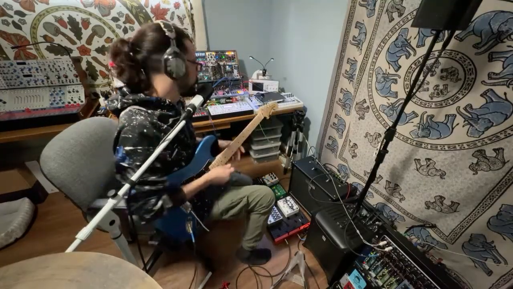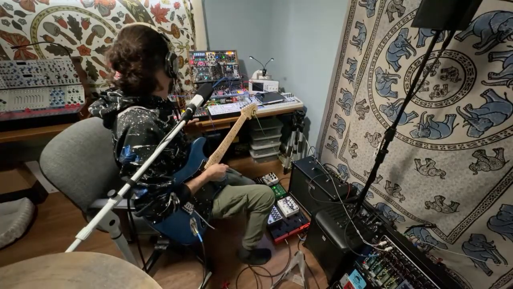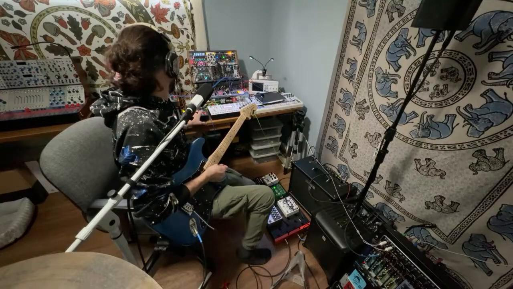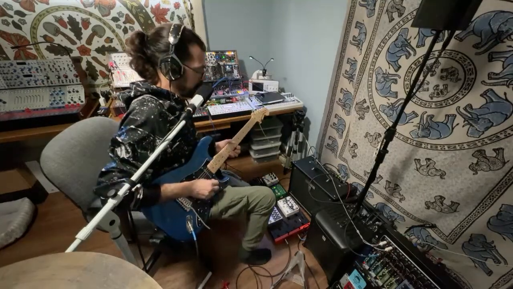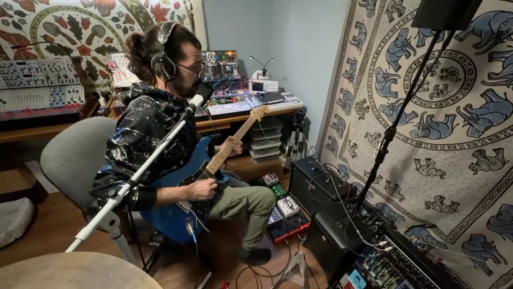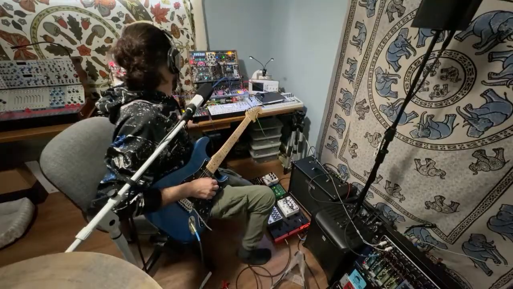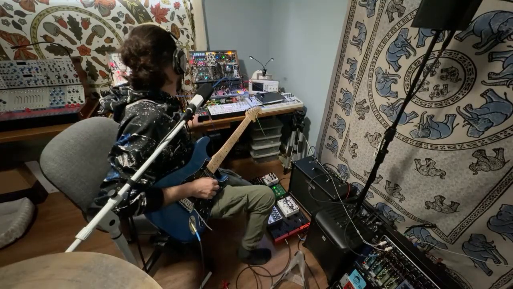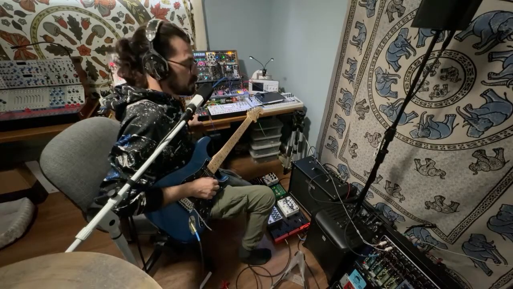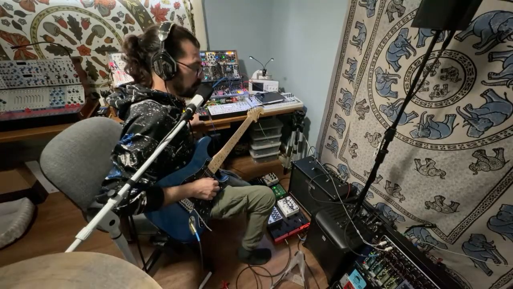Now, if we're on a piano, right now, so there's my G chord, same thing. So E minor.